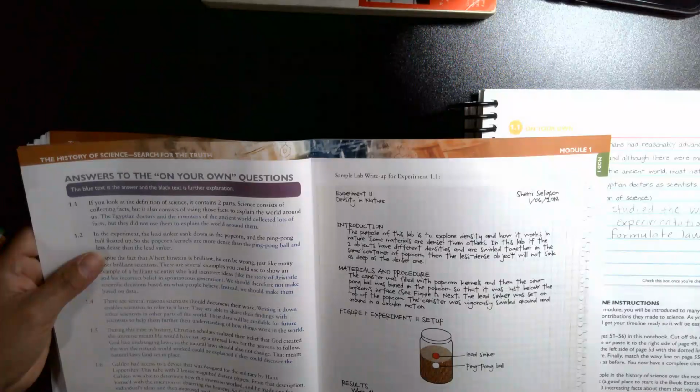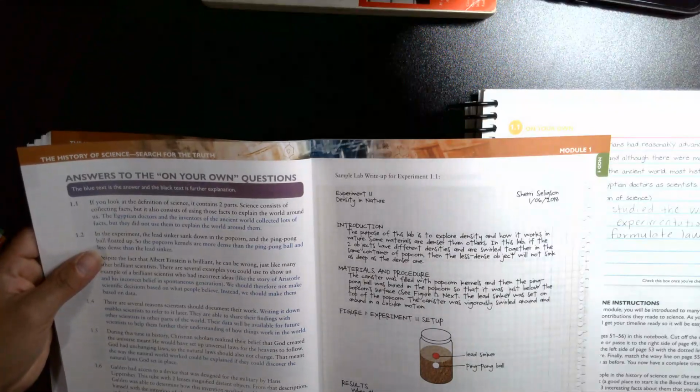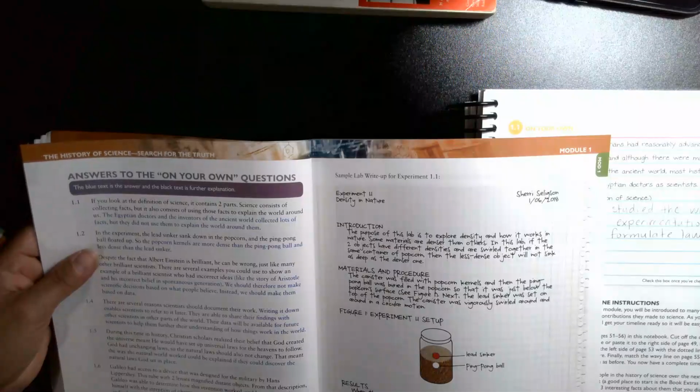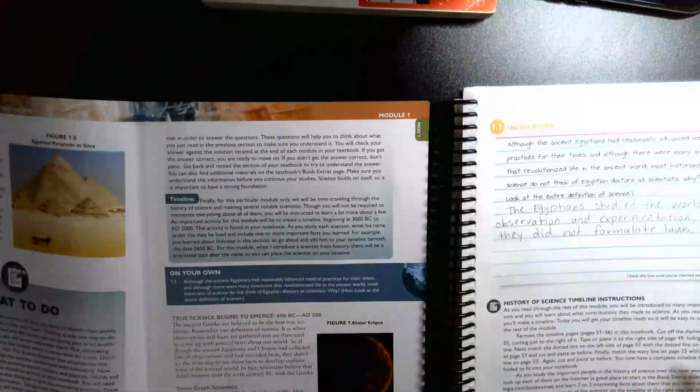So they knew, for example, that something in the bread was curing the infections in people, but they didn't know that it was penicillin. Because they never looked more into it to figure it out and come up with laws of science, okay? Okay, so that's that. And then we would go ahead and do the on your own.